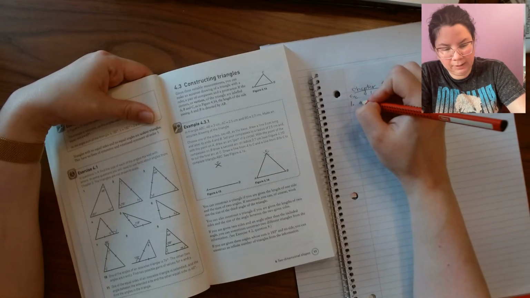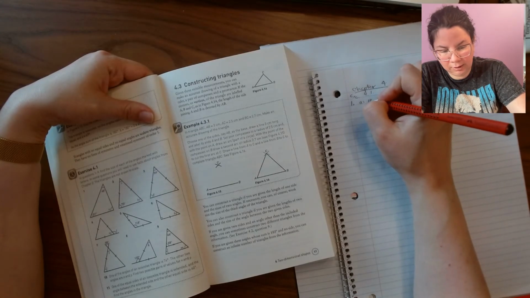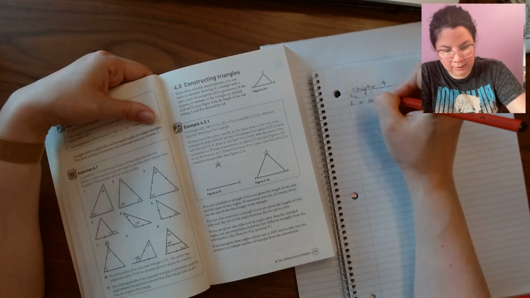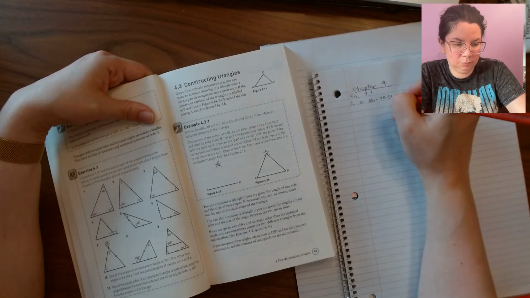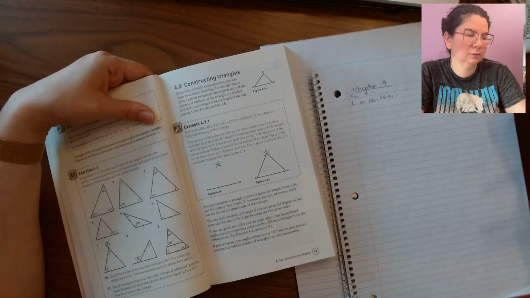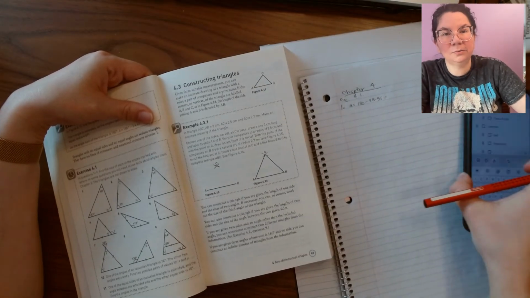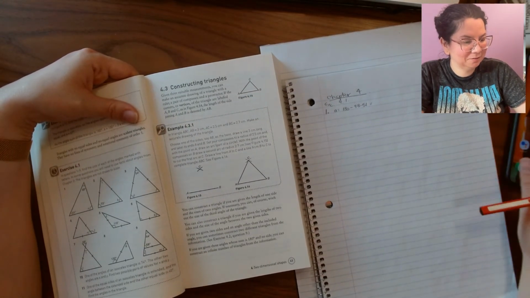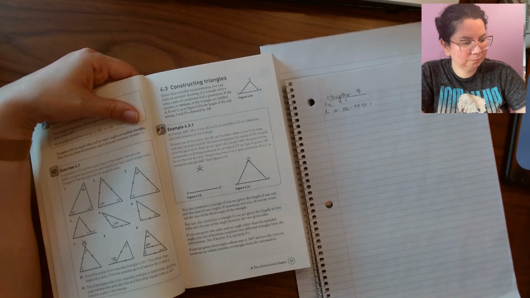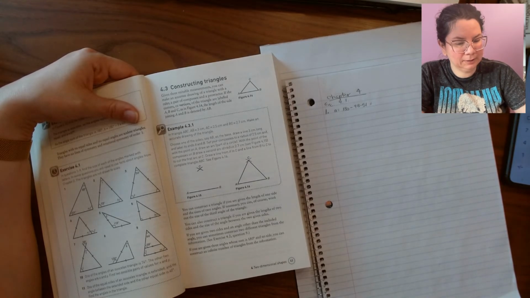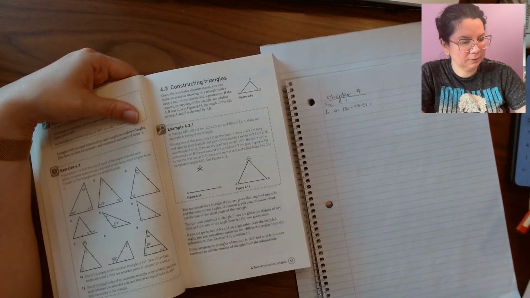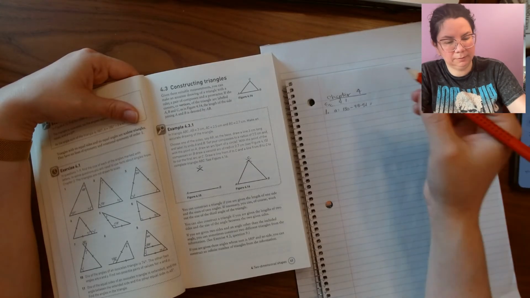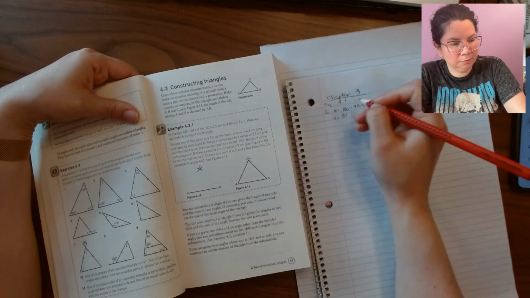So this would be A equals 180 minus 48 minus 51, which is what? Just going to get the old calculator out. So 180 minus 48 minus 51. That's not right. 180 minus 48 minus 51 is 81. So A equals 81.